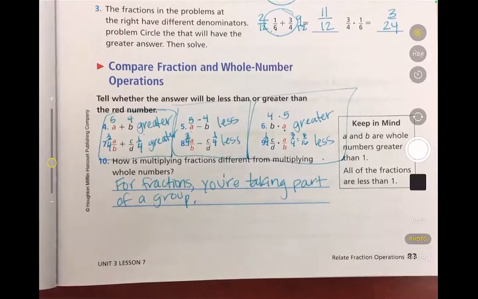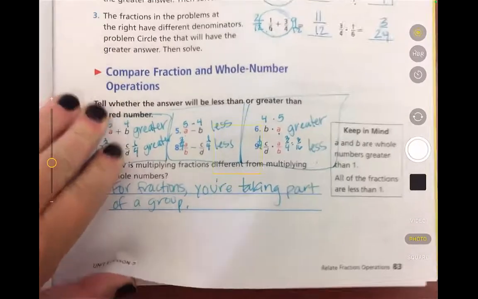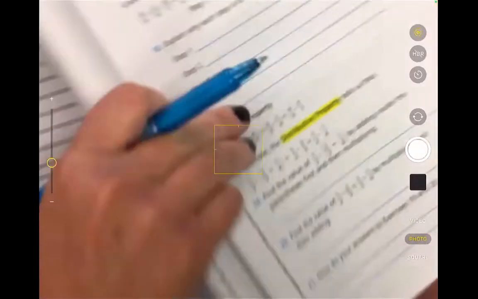All right, so, oh, and then somebody left me because I'm making you guys show me your work. Dun, dun, dun. She's such a mean teacher.